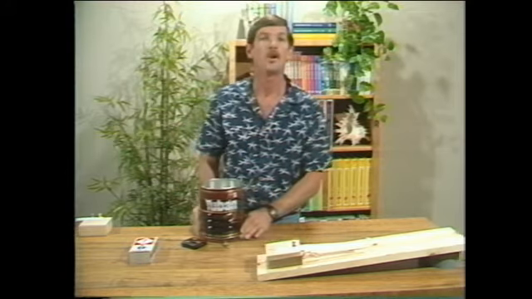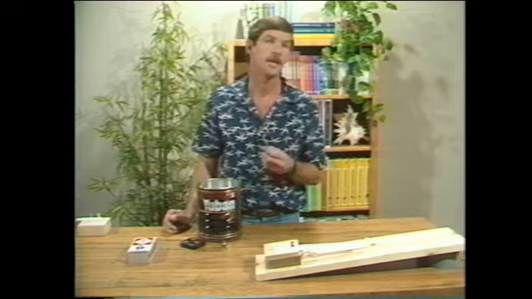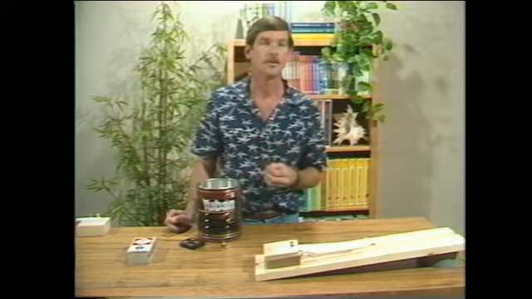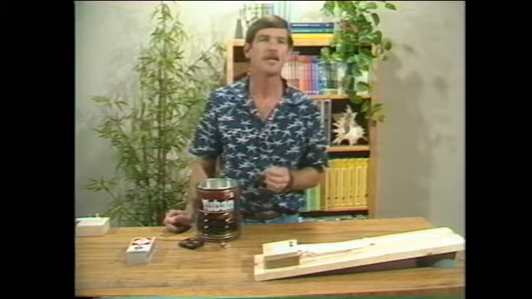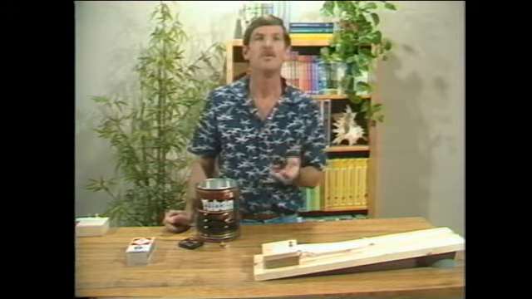The students will go on, make their guesses as to how they can reduce the friction on the sliding block of wood. Go on and test them. This is what science is all about. See how useful their ideas are.